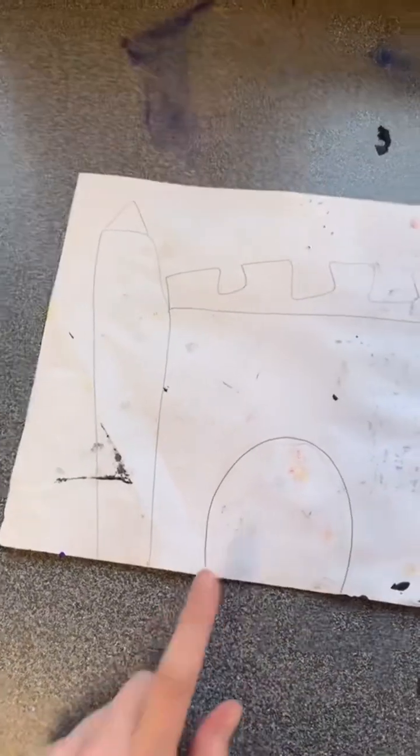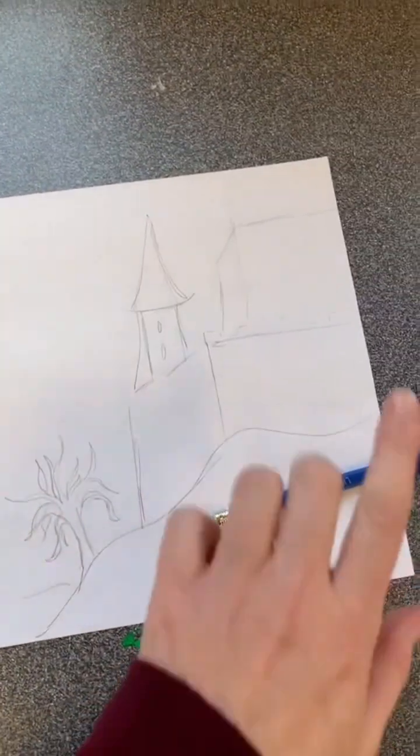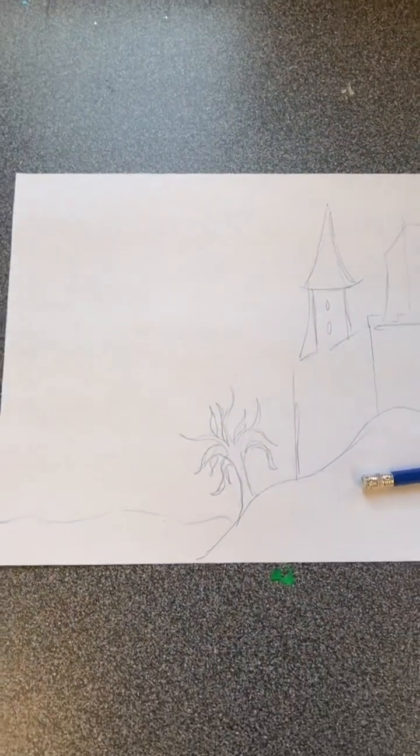We also talk about what not to do, like starting their castle out of the bottom and making it fill the whole page and, actually creating a composition.